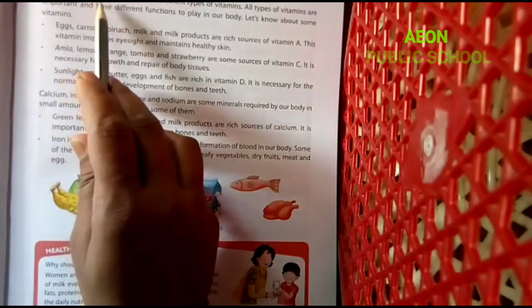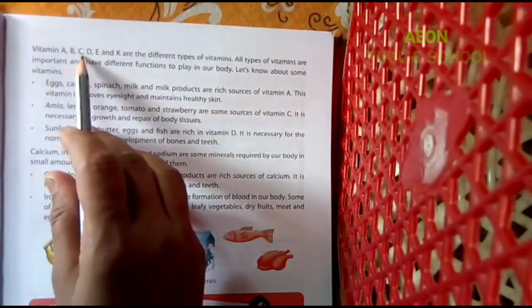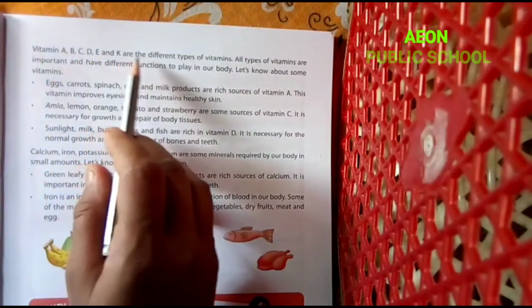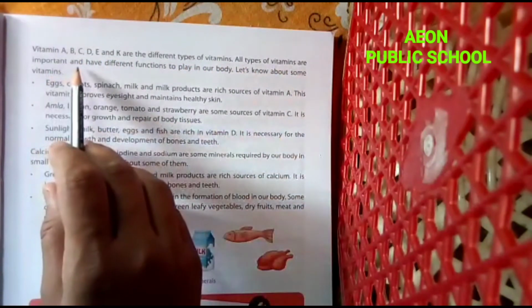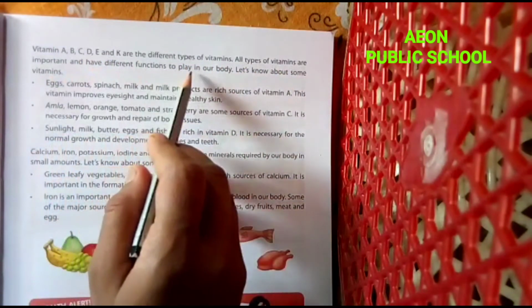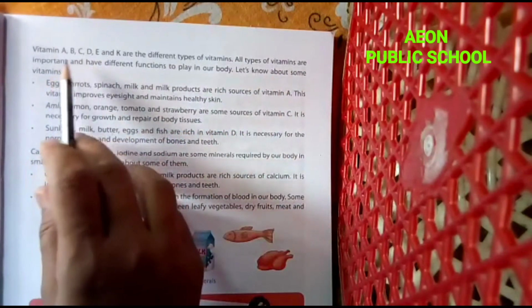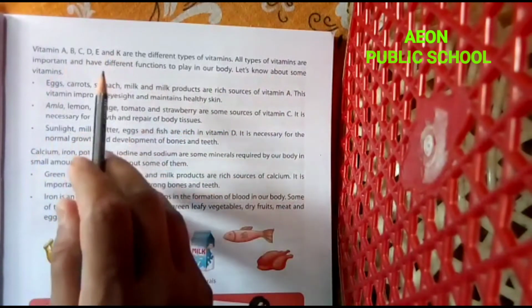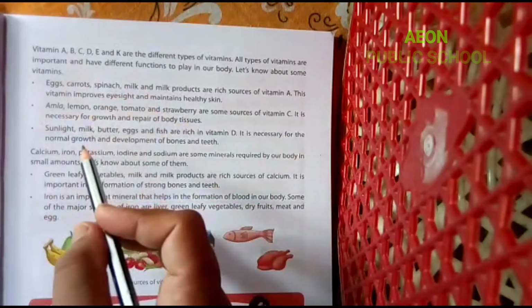Vitamin A, B, C, D, E and K are the different types of vitamins. All types of vitamins are important and have different functions to play in our body. So let's know about some vitamins. Already we know this type of vitamins. I think you have all taken these vitamins in different types of foods.